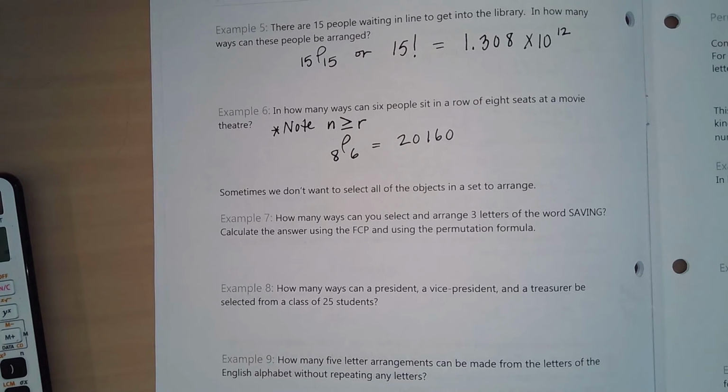How many decisions have to be made when they walk into the theater? How many decisions are being made? Who's making the decision? The people, right? So how many people are there? 6. So 6 people have to make a decision on where to sit. There are 6 decisions to be made, because the chairs aren't making the decision.